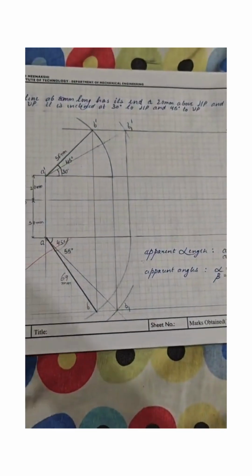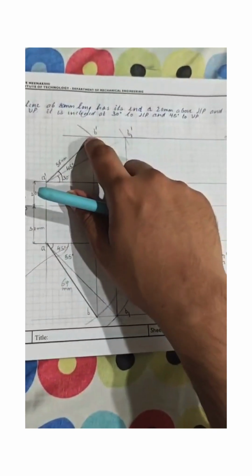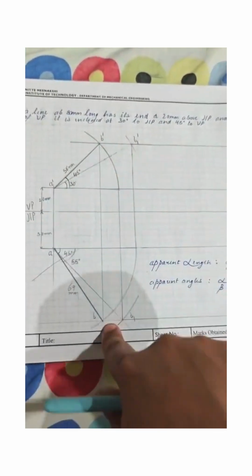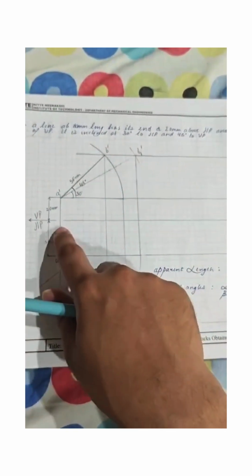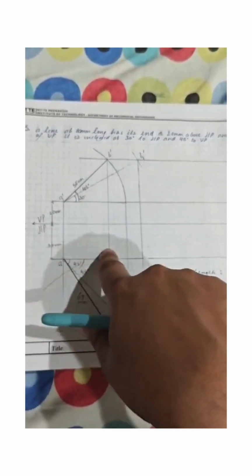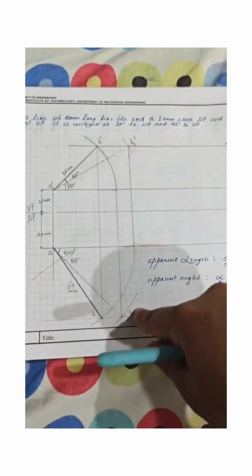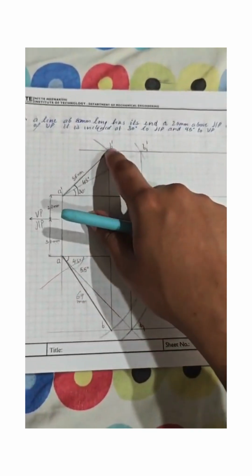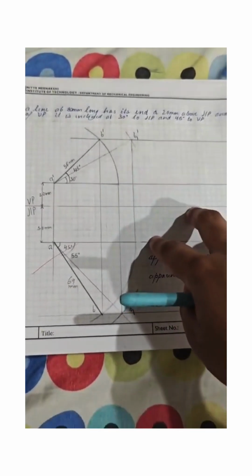Now how do I check if my answer is correct? If I'm drawing a straight line from the apparent point B dash to B, it has to be a straight line. This is one projector, this is one projector. The distance between these projectors is going to be constant. This is going to be a straight line. Now the true length need not be straight. They have the same length, but they need not be in a straight line. But apparent points are always along a straight line. This is how you check if the answer is correct, right?